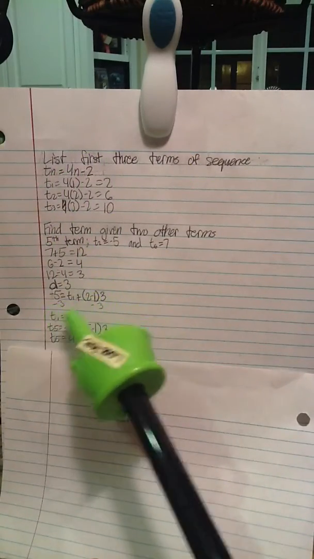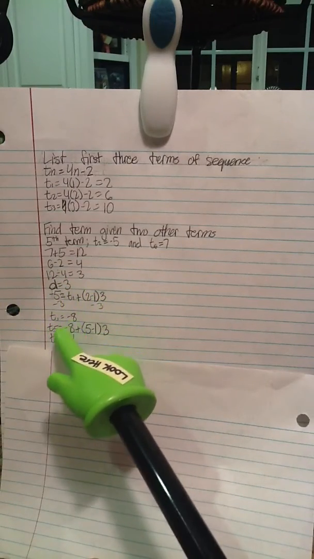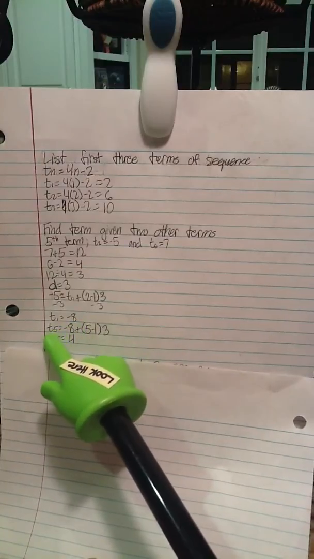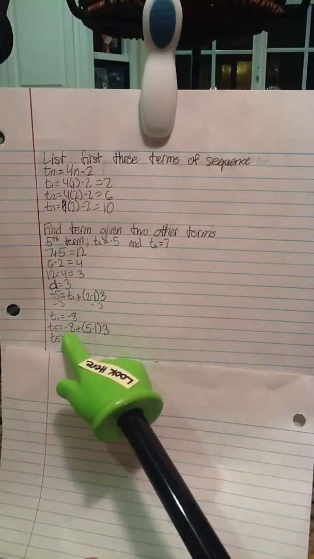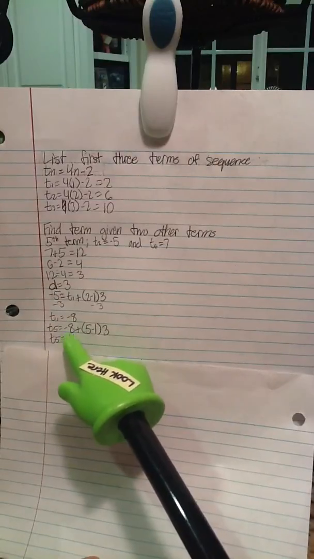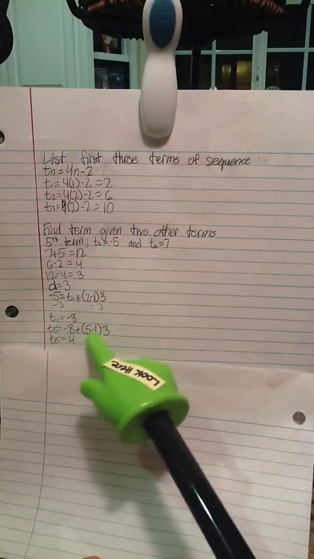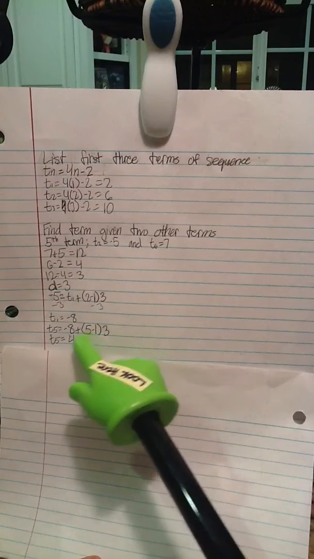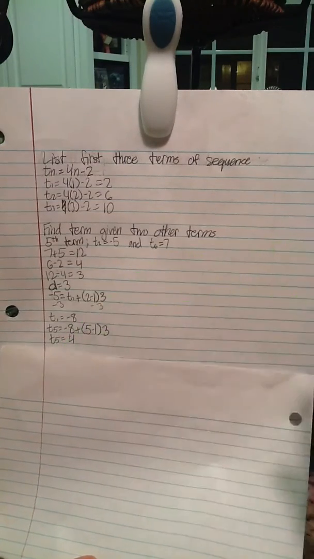You subtract 3 from both sides so that the first term equals -8. And from there, you can jump straight to the fifth term equals the first term, which equals -8, plus 5 for term 5 minus 1 times 3. 3 times 4 is 12, plus -8 equals 4, and that is your fifth term.